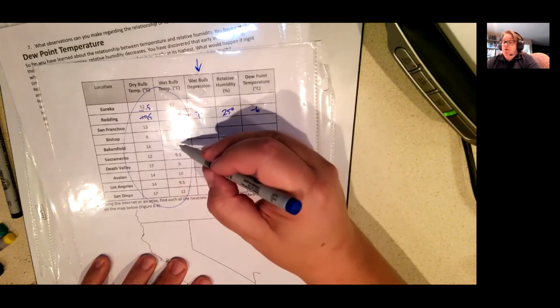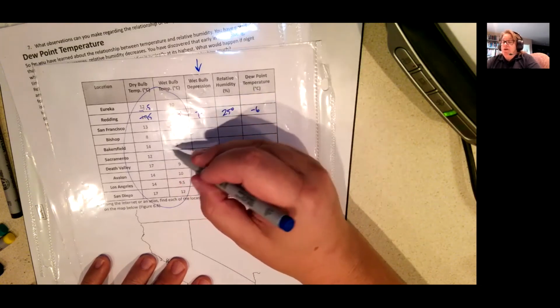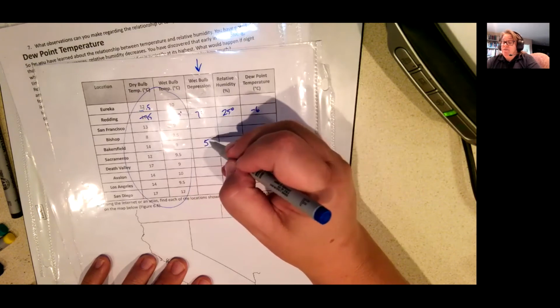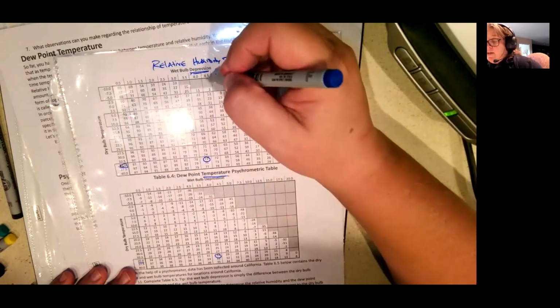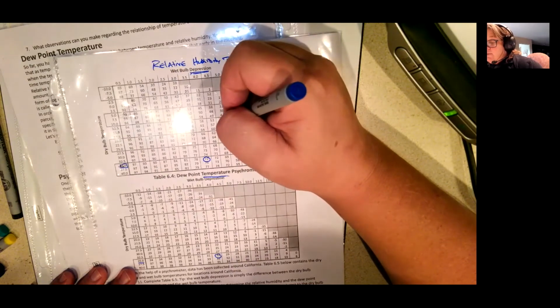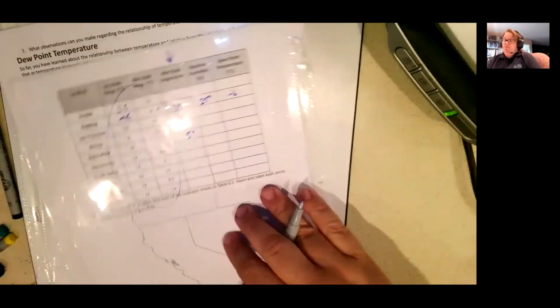So for example, this is 14 and 9. So the depression there is 5 degrees. So we come over here to 14. There isn't a 14 and 5. So let's say it's 15 and 5. So you say it's like 52.